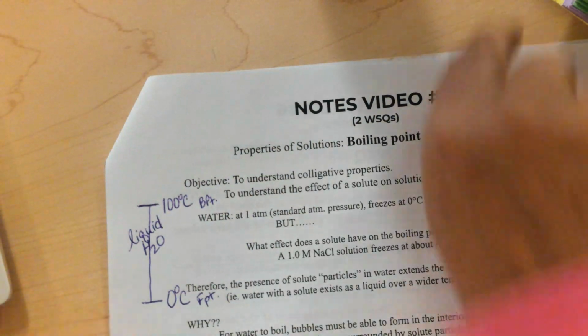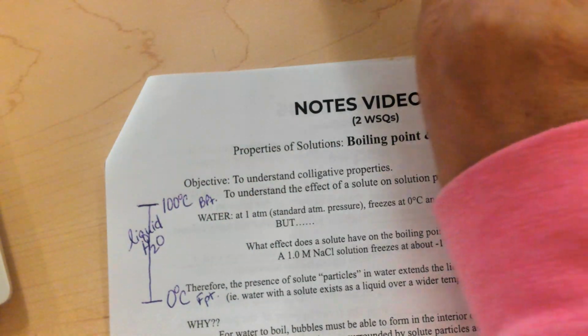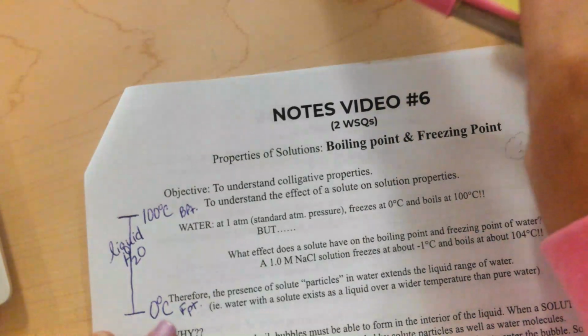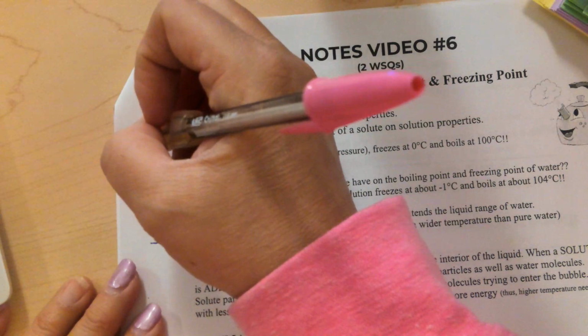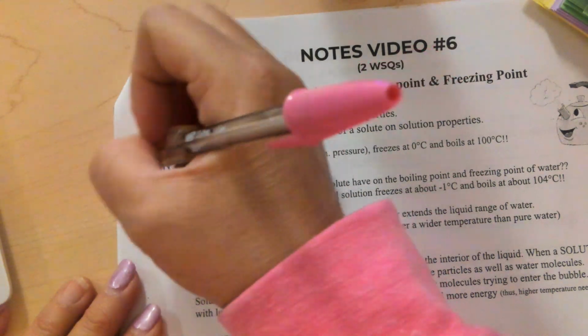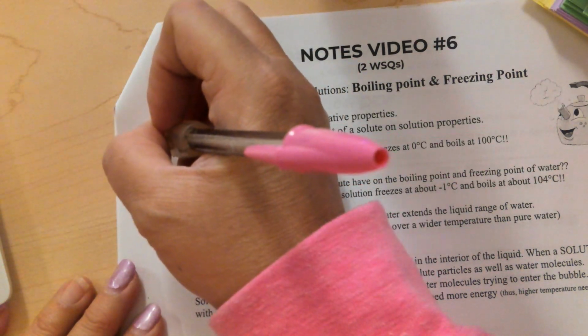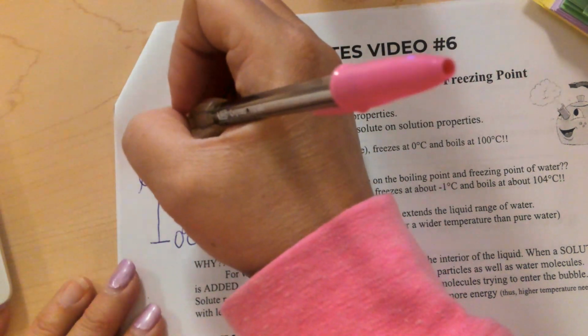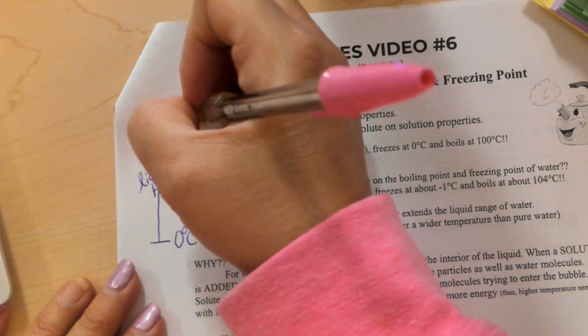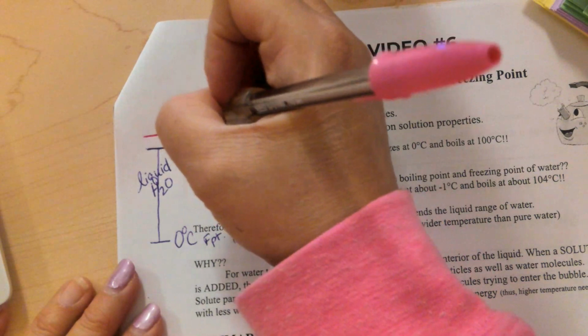Now, when we add a solute to the situation, let's say we're cooking some noodles and we're going to add some salt because the salt prevents them from sticking as much. What happens when I put this NaCl in here is the boiling point is going to raise. Let's just say it's 101.3. We're just going to make up a number right now. I don't really know.